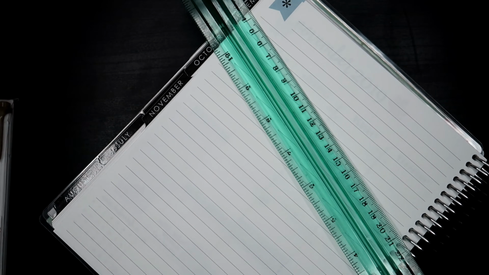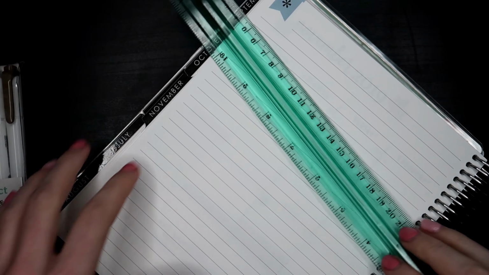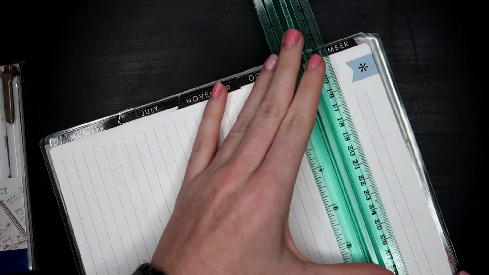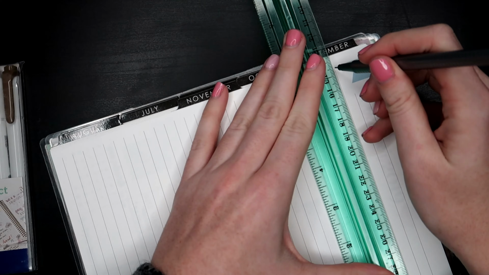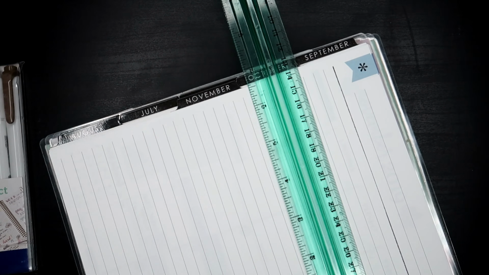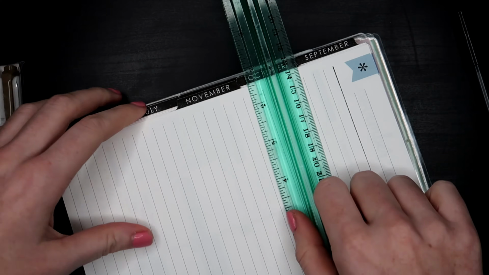Okay, let's go ahead and set up our trackers. I lost my pen. So, this is the same thing that I do every month. Set up my trackers, and I need to not use this pen, I guess. Use this pen.